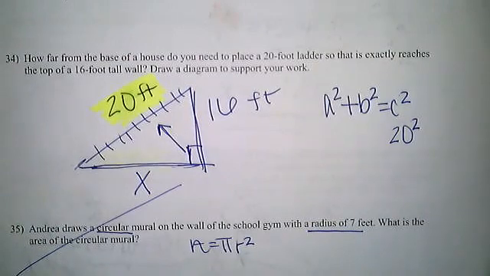If you would like to, on your formula sheet, you can write down a note next to C, biggest side or diagonal. Well, the hypotenuse. Hypotenuse, diagonal, biggest side, whatever you want it to be, whatever will help you remember that.